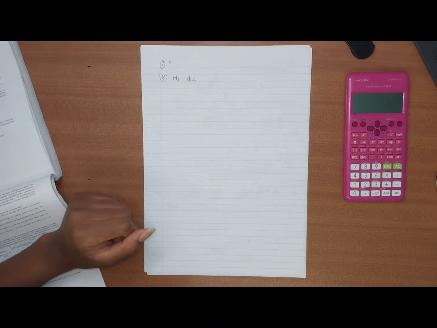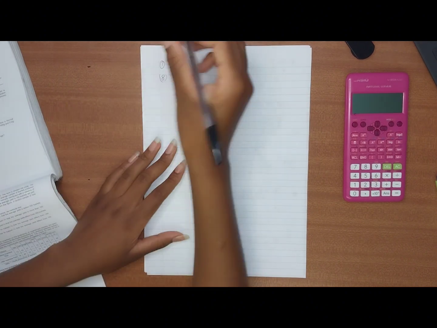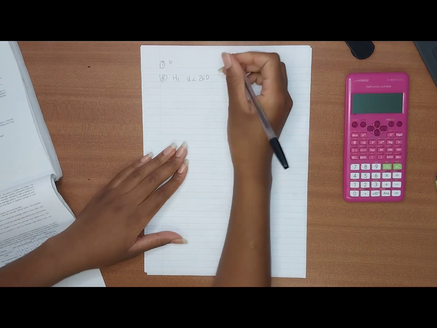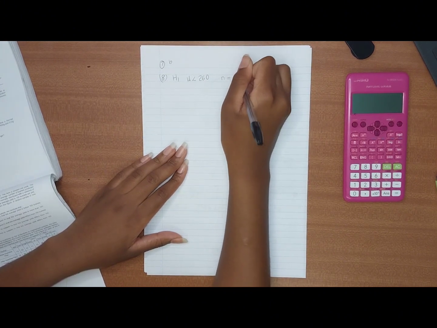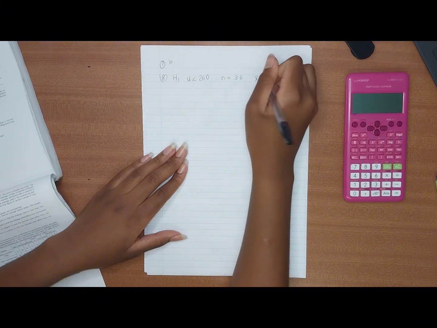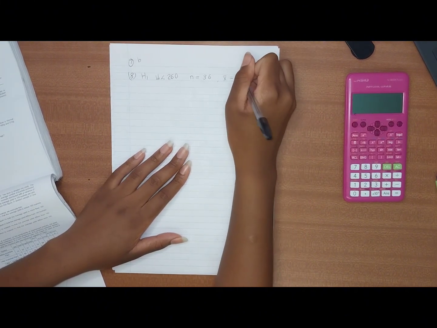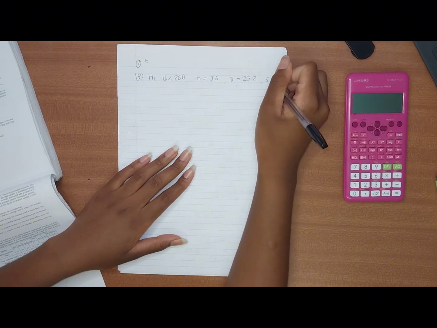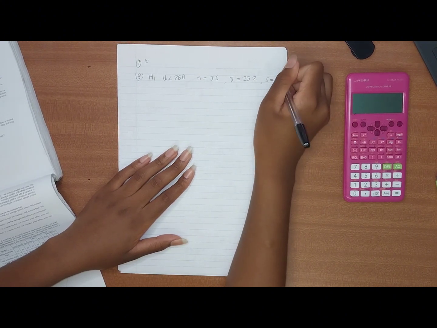So it's less than 260. A random sample of 36, so n is equal to 36, yielded an average x bar of 252 units per day, and a standard deviation s of 24.